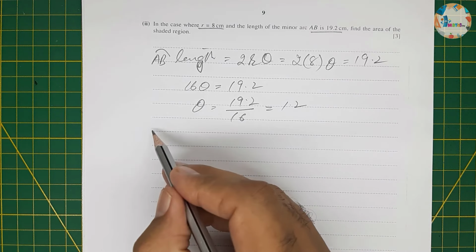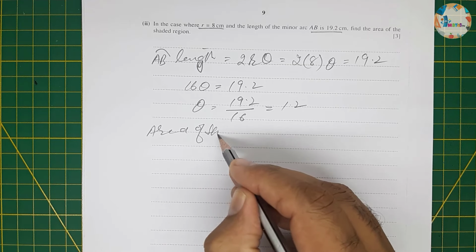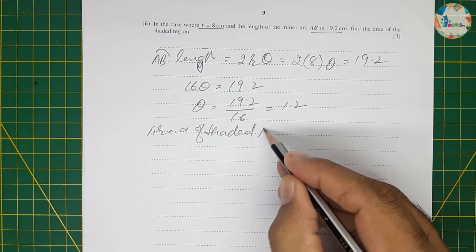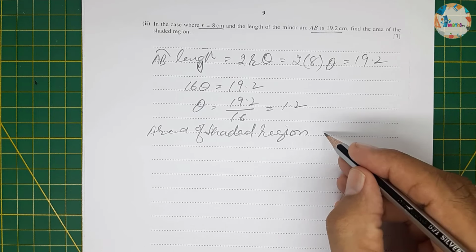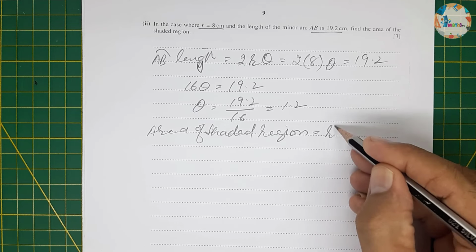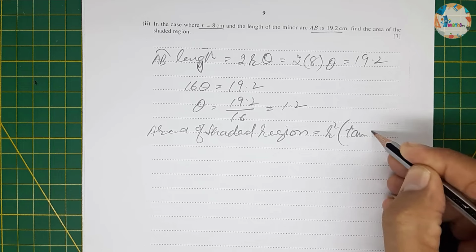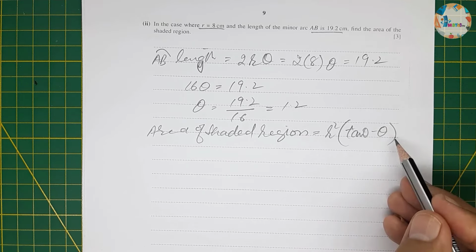Now the area of the shaded region, we can write this. We calculated this in the previous part, which is r² (tan θ minus θ). You can refer to the previous part for this, and this is the equation which we derived.